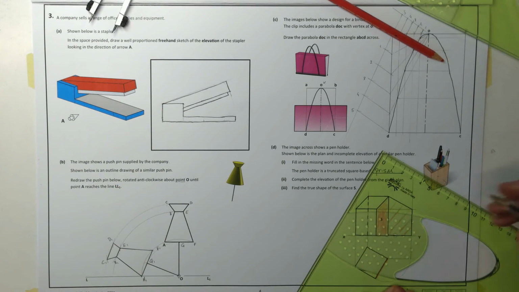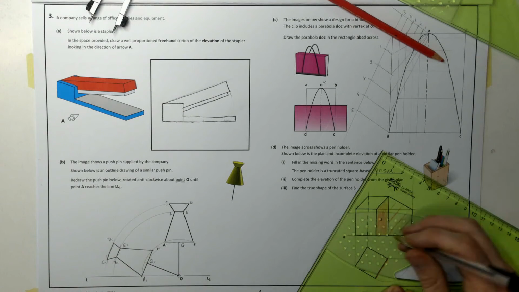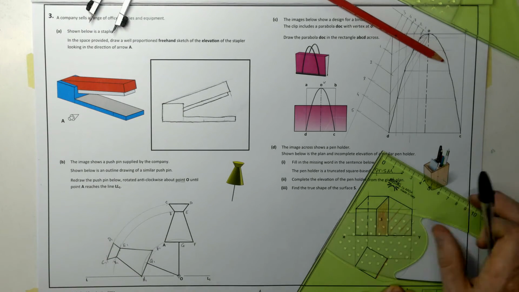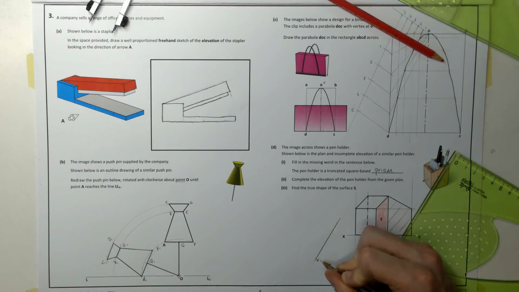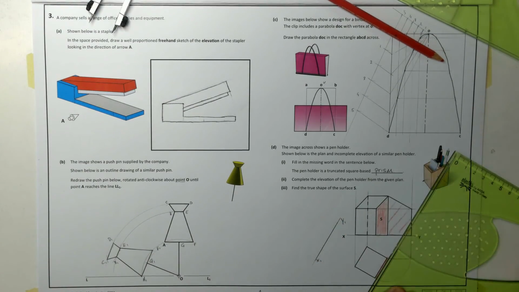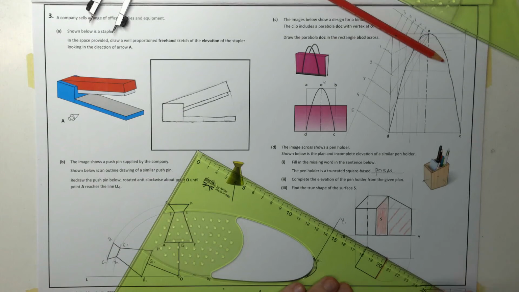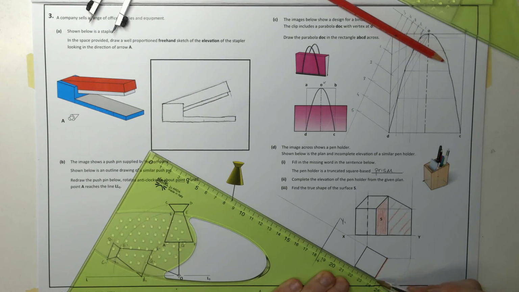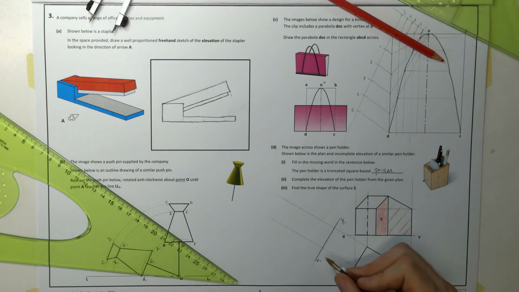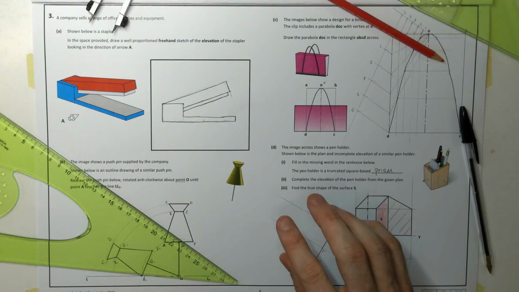So my x1, y1 line is parallel. So that's my x1, y1. I have projection lines then going out perpendicular, so perpendicular to my x1, y1. I'm creating an auxiliary elevation.